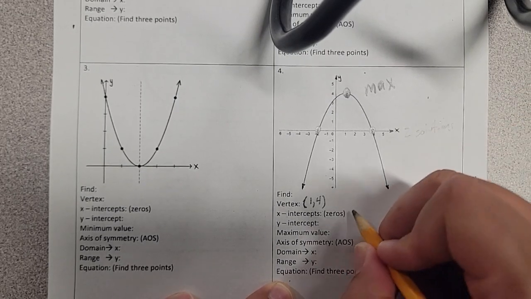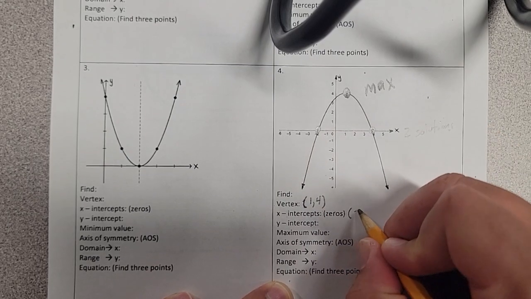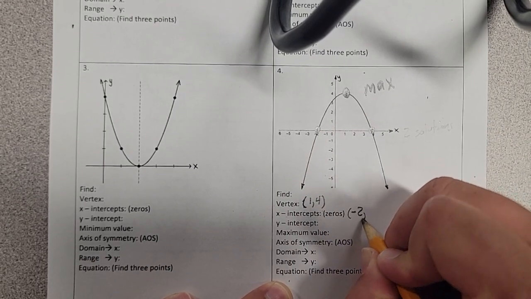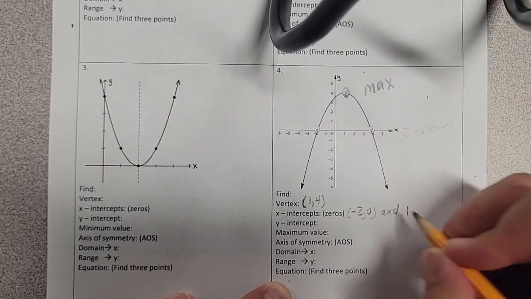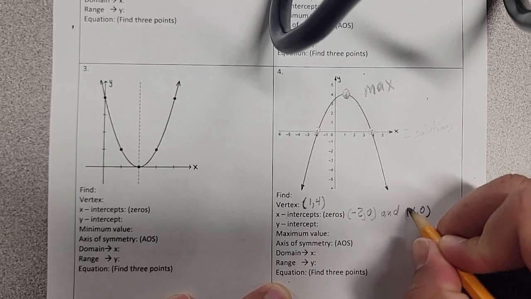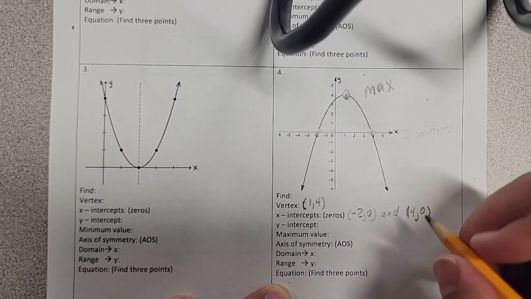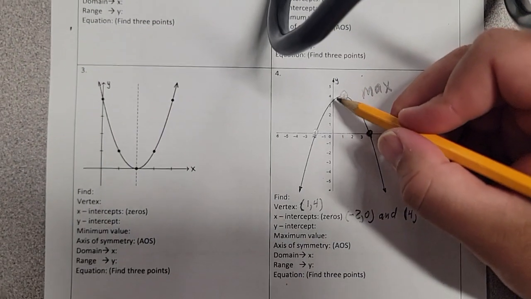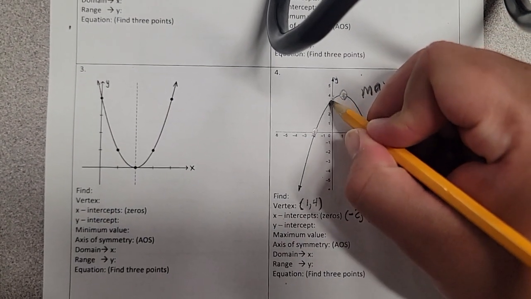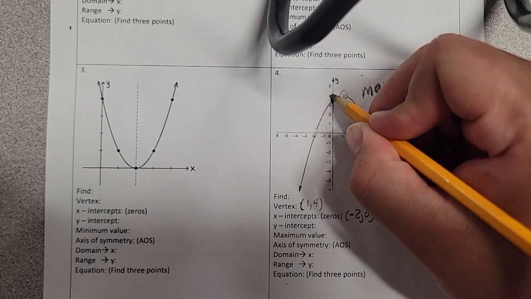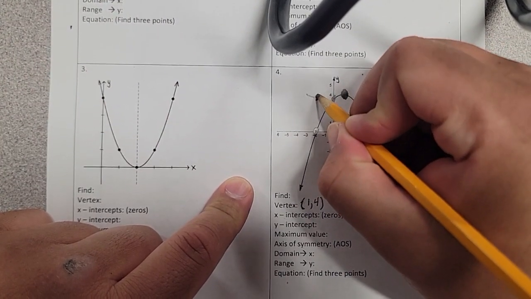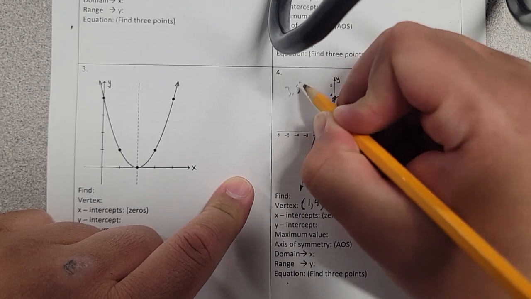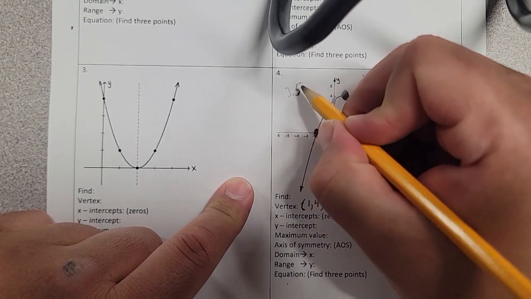All right. So I'm going to put this one first, (-2, 0), and I also have (+4, 0). Okay. Now my y-intercept, where does this cross this y line? Notice how it crosses right in the middle of 3 and 4, and it's in the middle. So that's 3.5. Whenever it's in the middle, guys, it's 3.5.